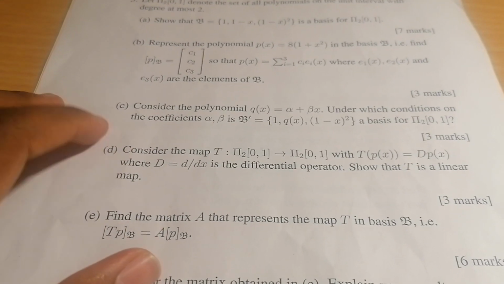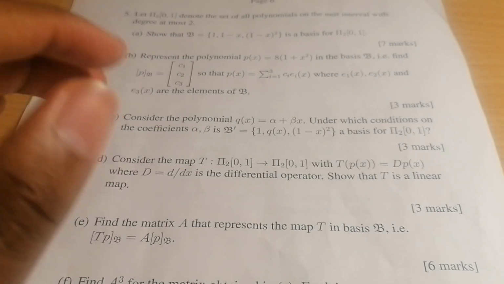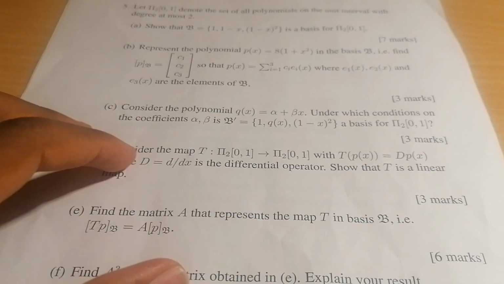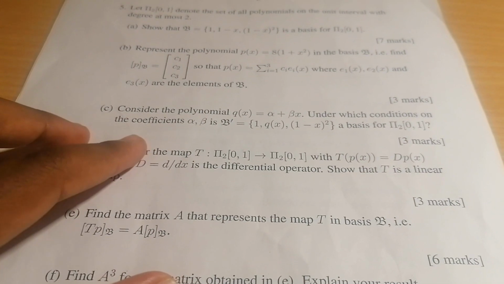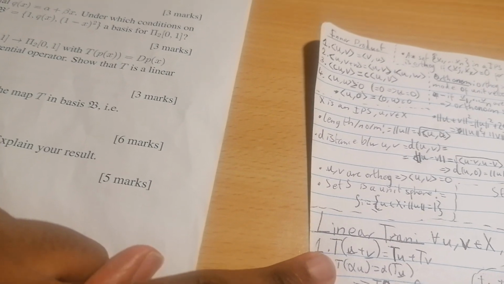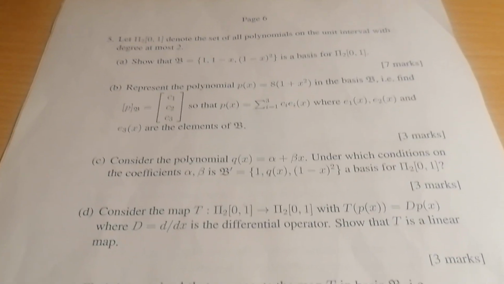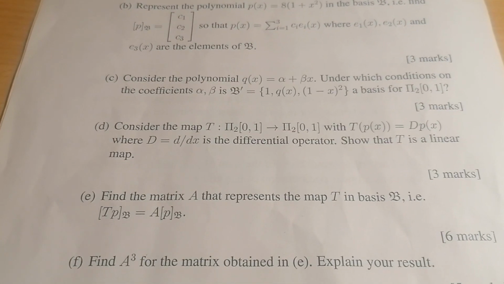Oh well. But basically, I just differentiated alpha plus beta x, and showed these two with general u and v, but in the wrong degree, unfortunately. So I've probably lost a couple of marks on that one as well.